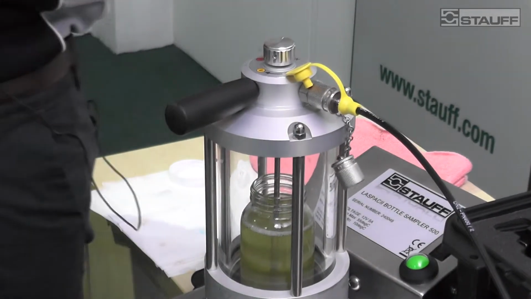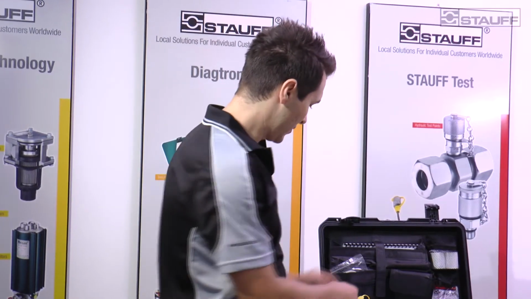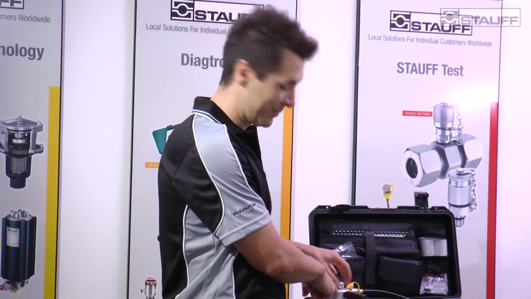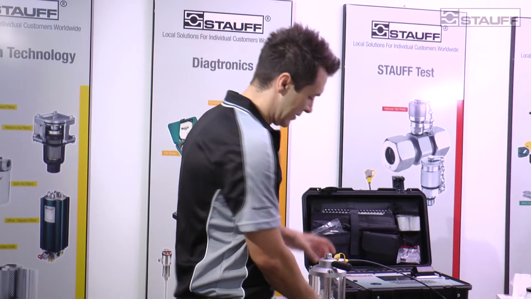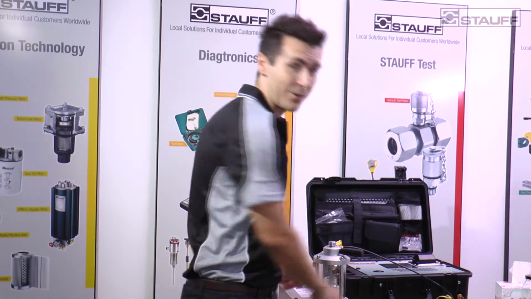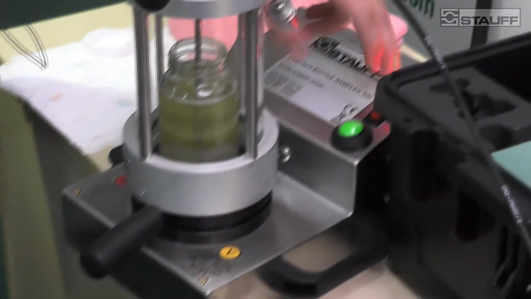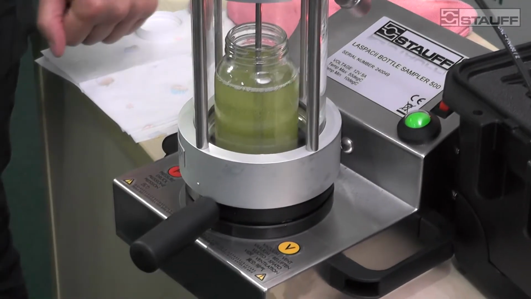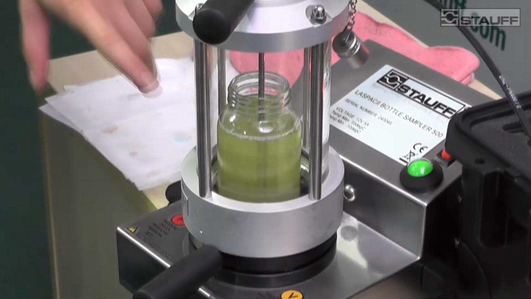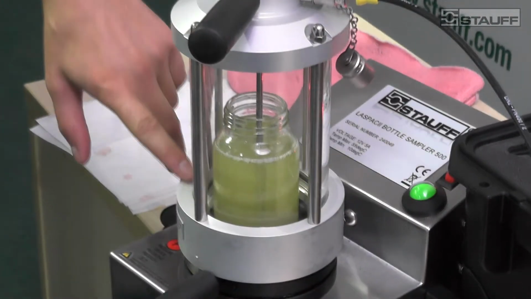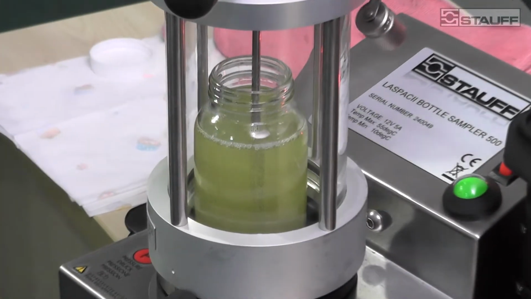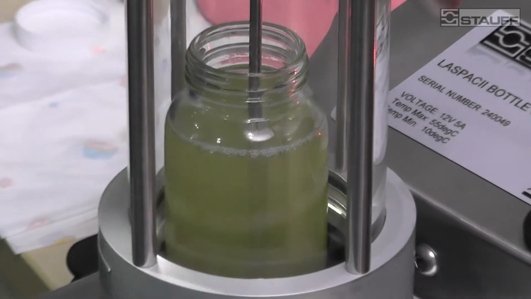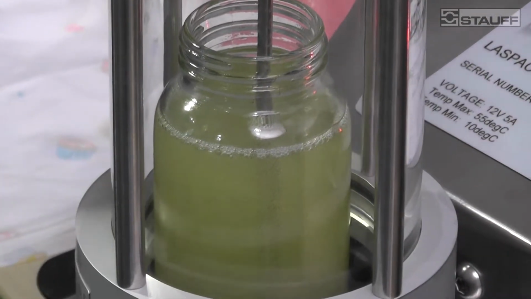First step is to remove all the air out of the sample. So make sure you close the valve. Turn the handle to vacuum. Turn the bottle sampler on. You can see a lot of bubbles up here. Make sure all the bubbles have disappeared before you commence with the test.